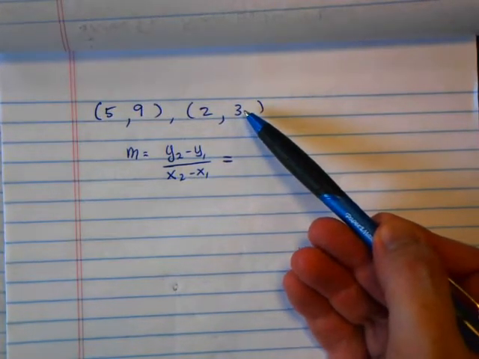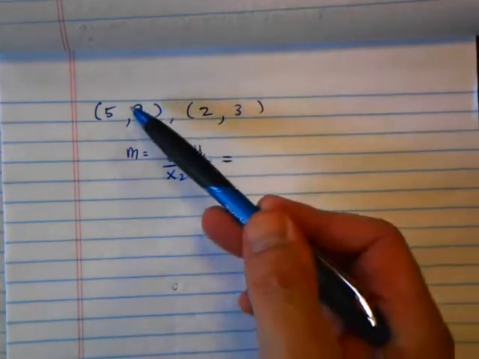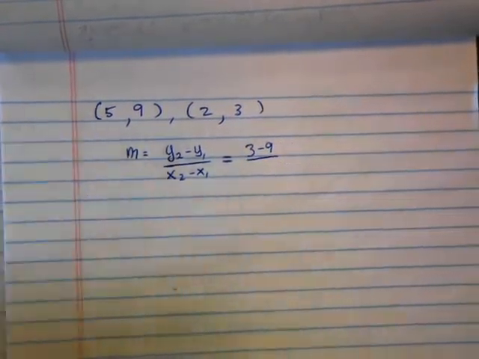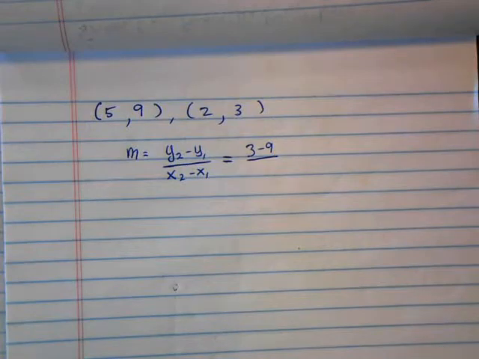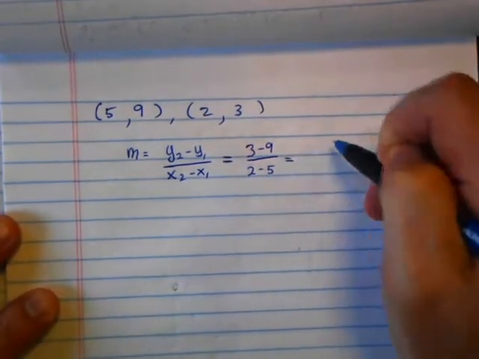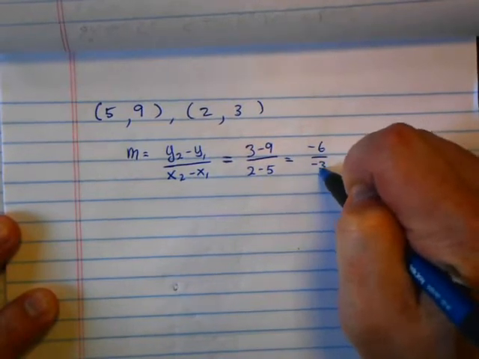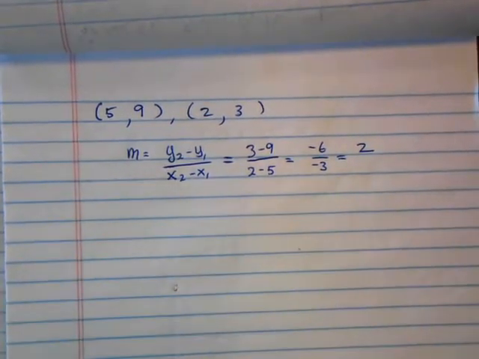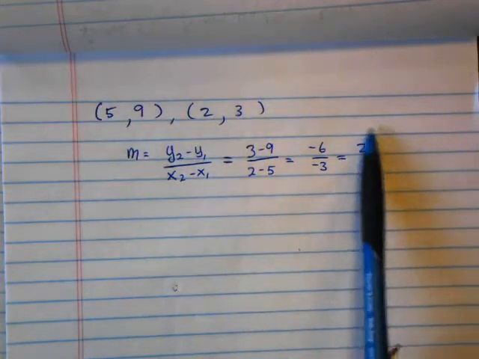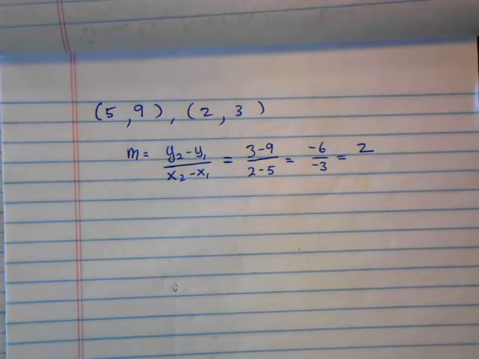So for my y's, I'm going to go 3 minus 9. Which means for my x's, I'm going to go 2 minus 5. That's negative 6 over negative 3. That happens to be a nice number too. That was lucky. Usually when you just pick numbers at random like that, your slope doesn't come out to be a nice whole number. Usually you end up with a fraction. So we picked random numbers and we got lucky. That's a good thing.